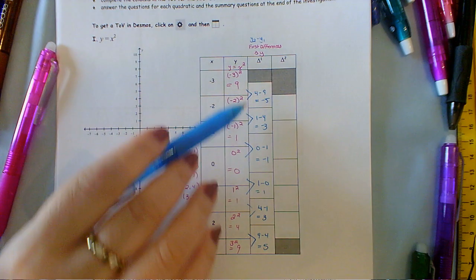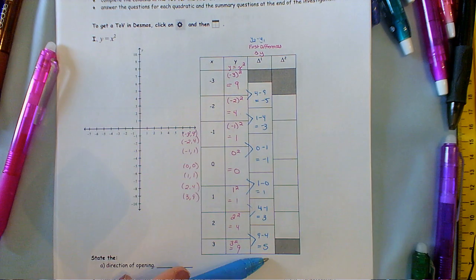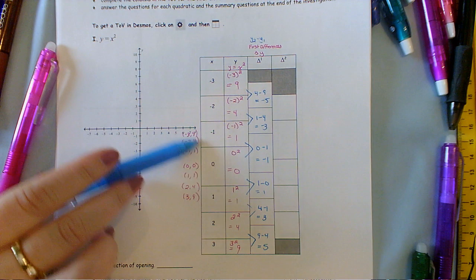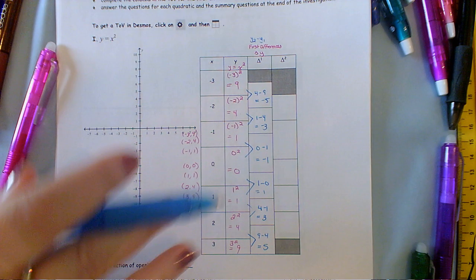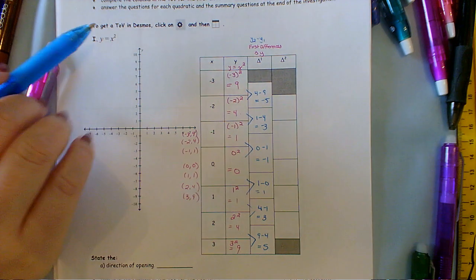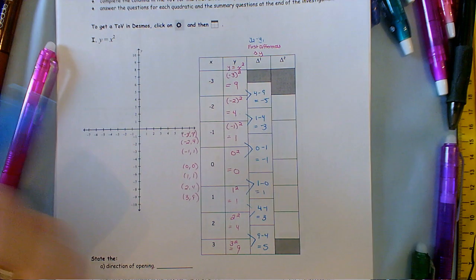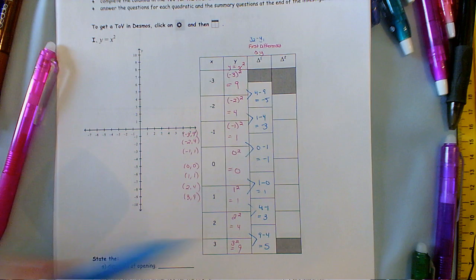Notice they are not the same answer. And because they didn't work out to be equal, the same number, we know that these points don't make a line. This isn't a linear relationship. Okay, so if the square didn't give it away, now we know for sure it is not a linear relationship because the first differences are not equal.